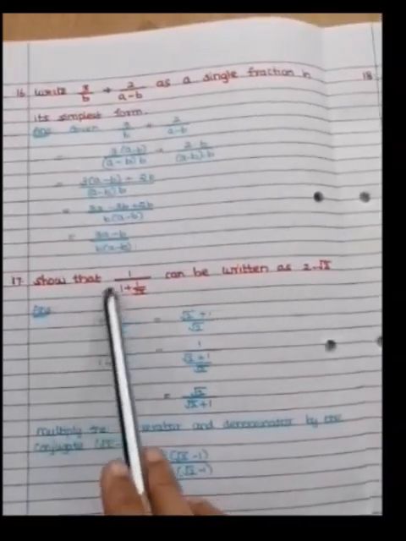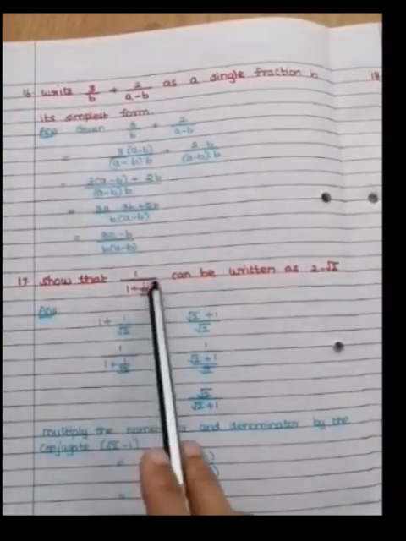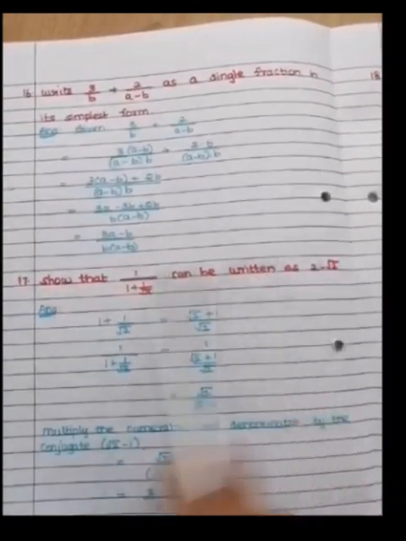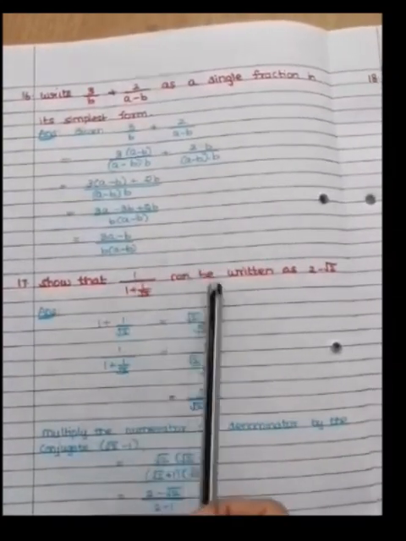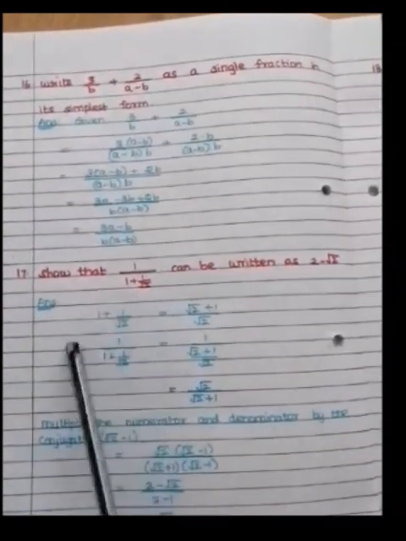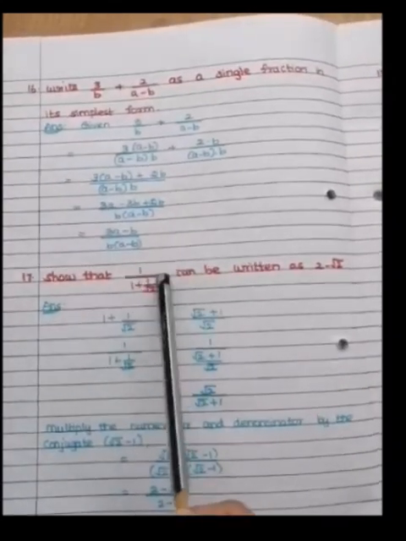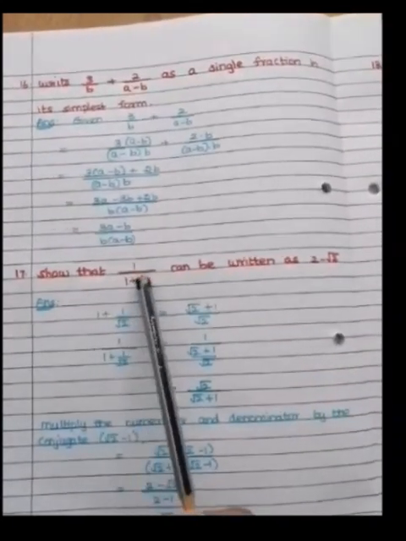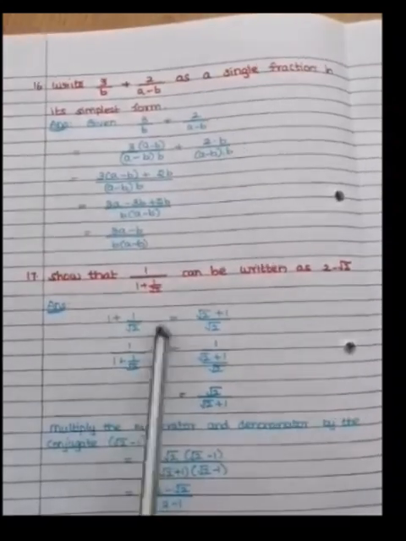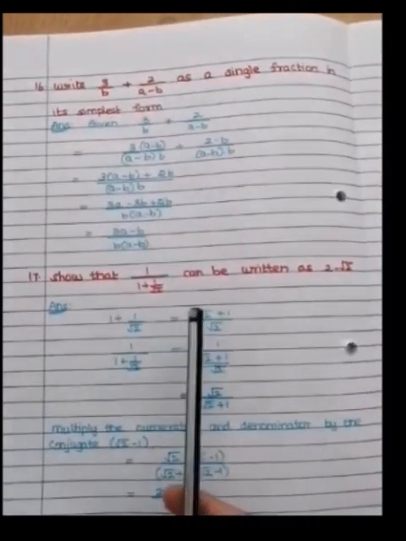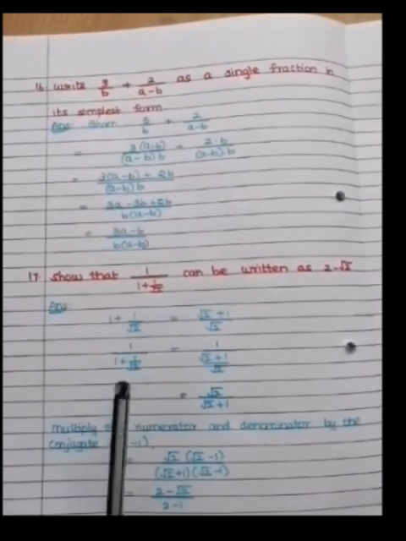Next question: show that 1 divided by 1 plus 1 by root 2 can be written as 2 minus root 2. We have to show that. So given 1 plus 1 by root 2, first we have to take the denominator value. We take that, cross multiply the given equation, so root 2 plus 1 divided by root 2.